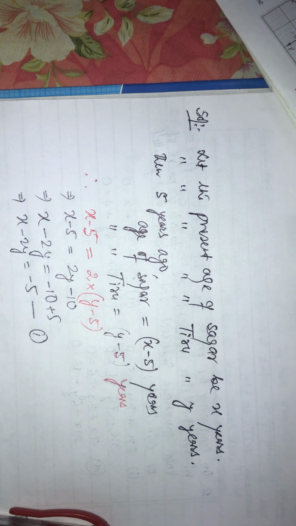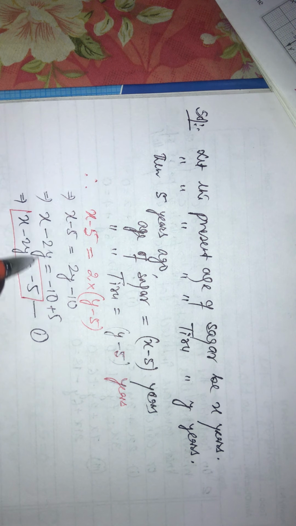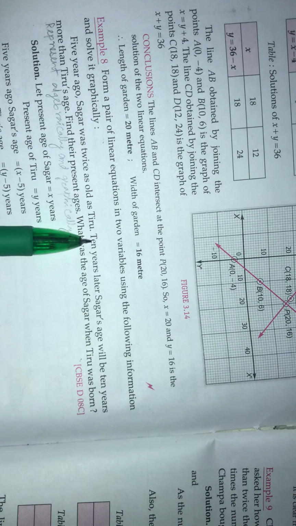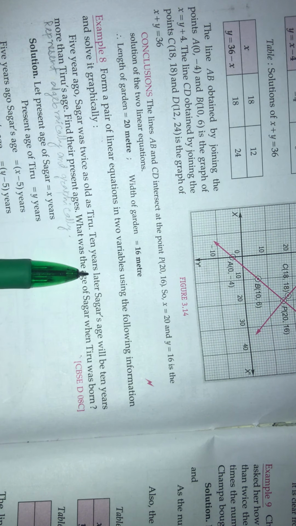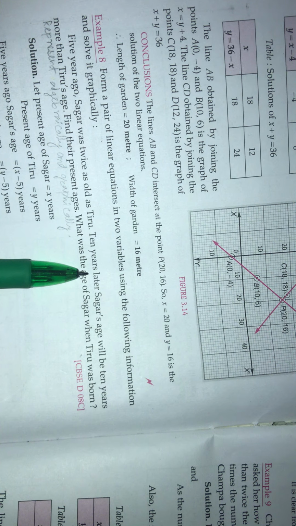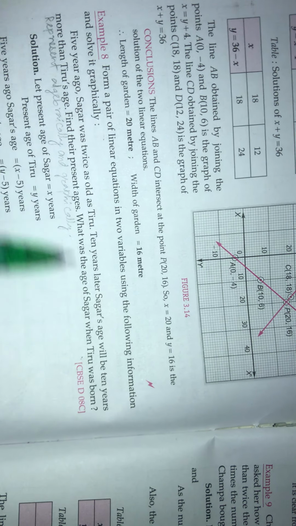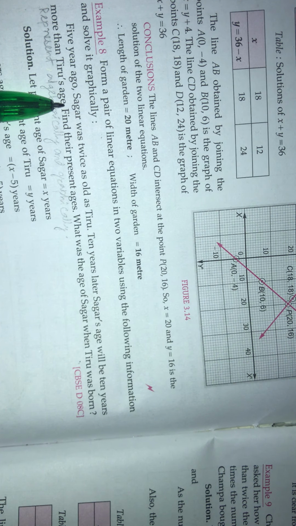Now in the same way we'll frame the second equation. The second equation we get from the statement. It says 10 years later, later means after, so we will add 10 years. 10 years later Sagar's age will be 10 years more than Tiru's age. This is very important here.